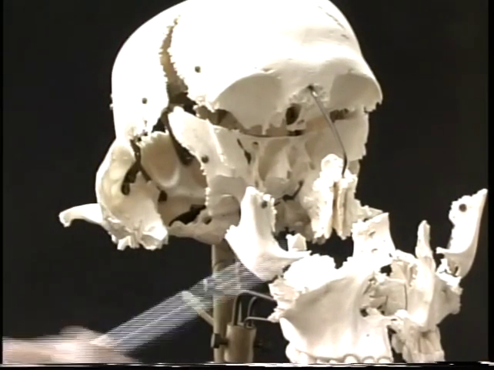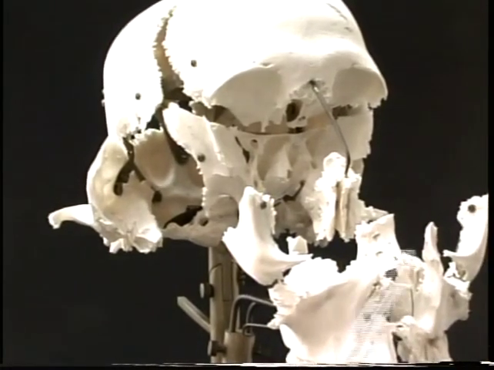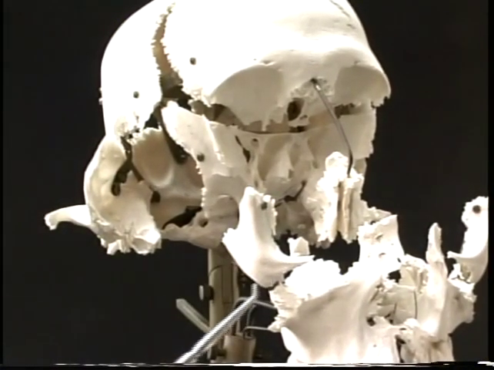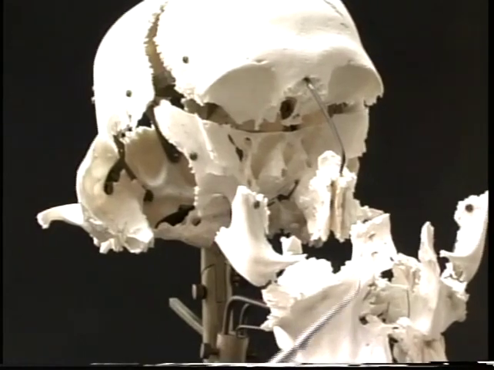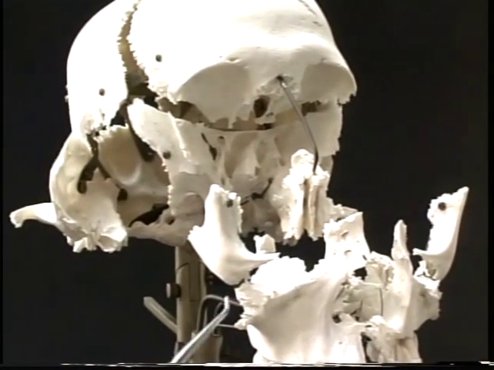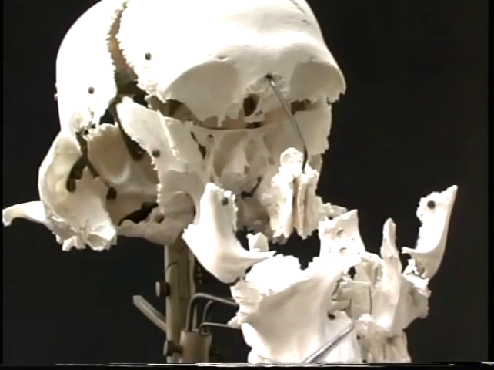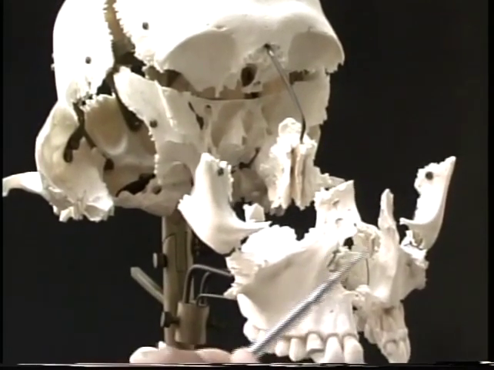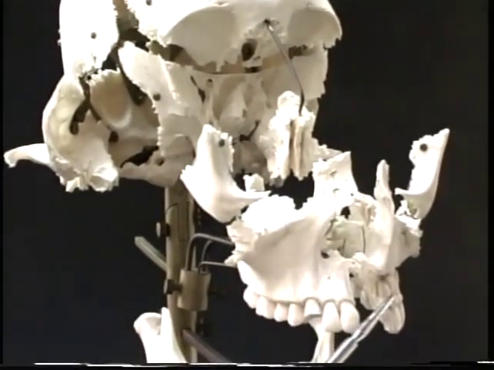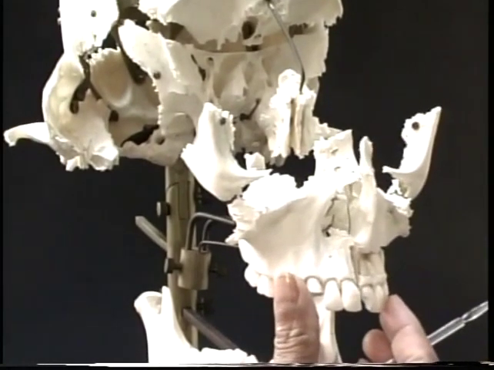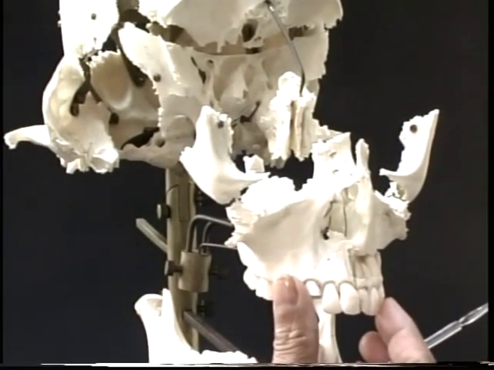This is the right and left zygomatic bone, these triangle outlined bones. Here we can see your right side of maxilla and the left side of maxilla. They come together to join in the middle.